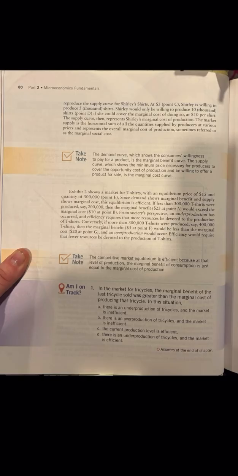The market supply is the horizontal sum of all the quantities supplied by producers at various prices and represents the overall marginal cost of production, sometimes referred to as the marginal social cost. Take note, the demand curve that shows consumers' willingness to pay for a product is the marginal benefit curve. The supply curve, which shows the minimum price necessary for producers to cover the opportunity cost of production and be willing to offer a product for sale, is the marginal cost curve. Exhibit 2 shows a market for t-shirts with an equilibrium price of $15 and a quantity of 300,000, point B.